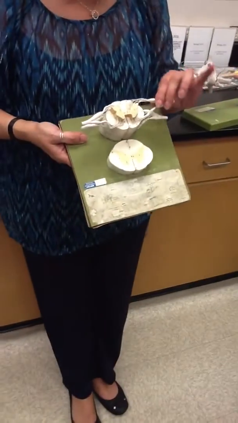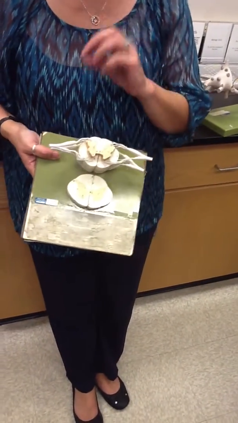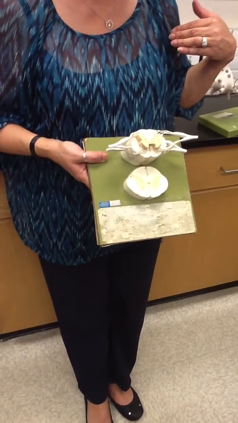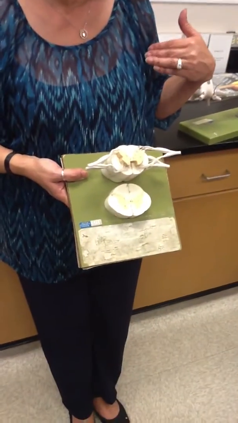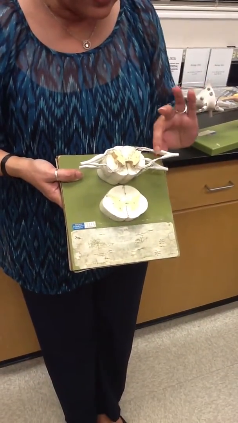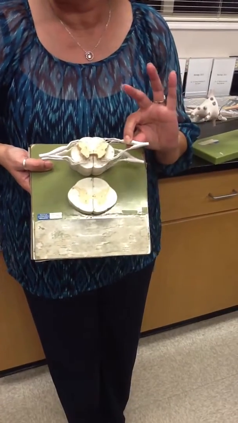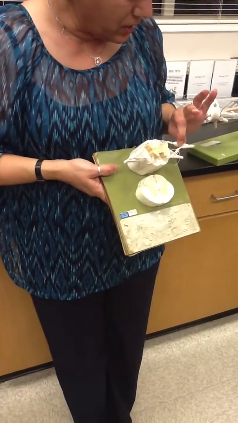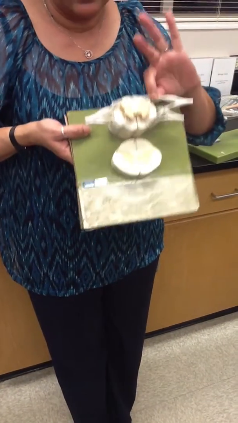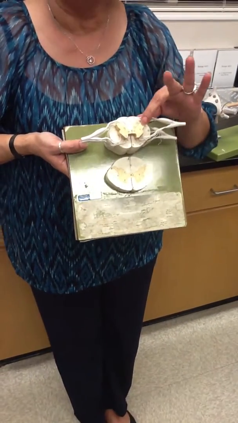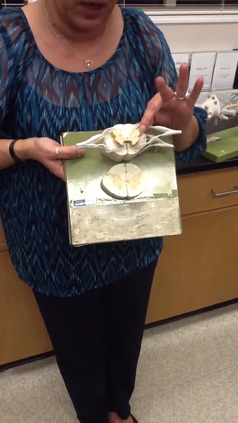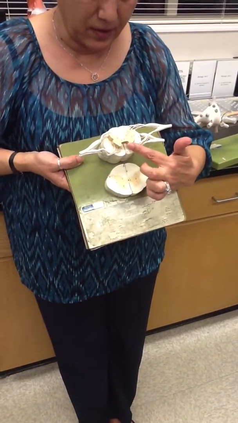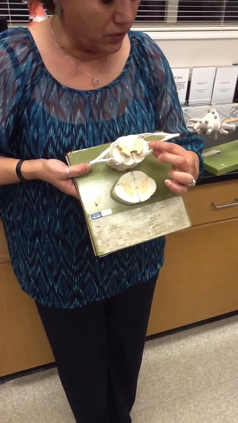Looking at the spinal cord, again, the easiest way to remember, because you need to know which one is posterior and which one is anterior, is locating the dorsal root ganglion. You locate the dorsal root ganglion, which makes this the dorsal root, which makes this the posterior gray horn, the anterior gray horn, the ventral root.